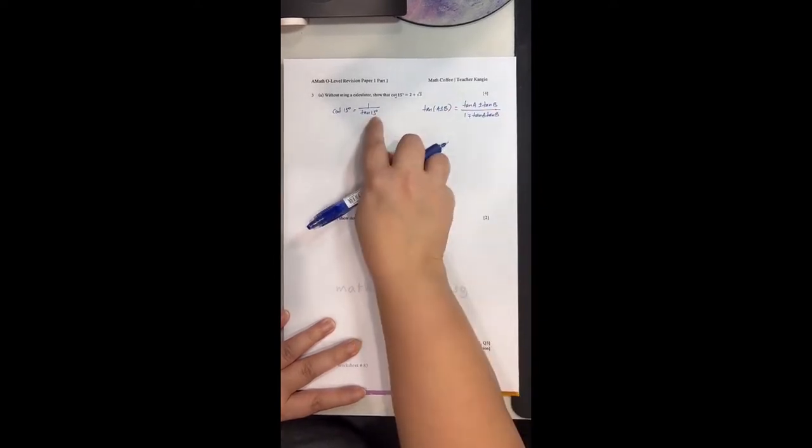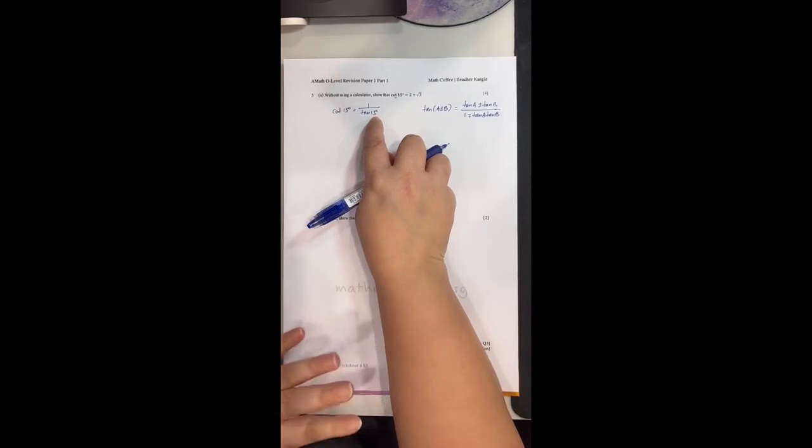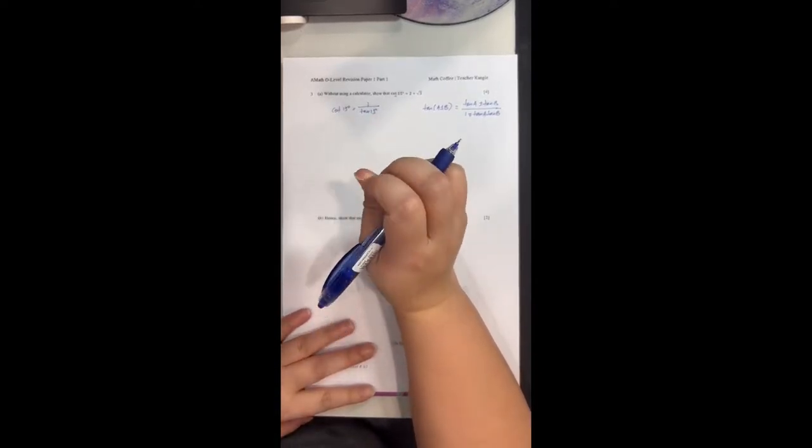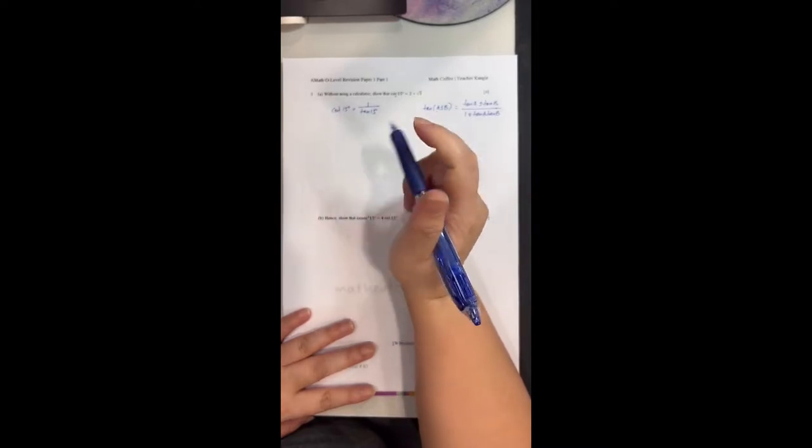So next thing is this 15 degree. I'm going to make use of special angles. So you need to memorize all your 9 ratios.